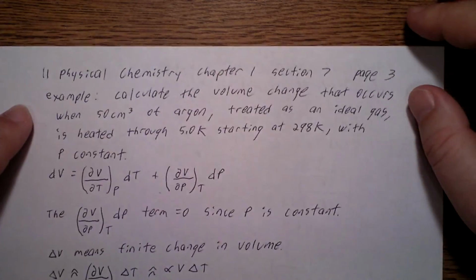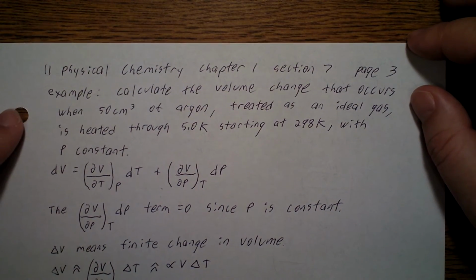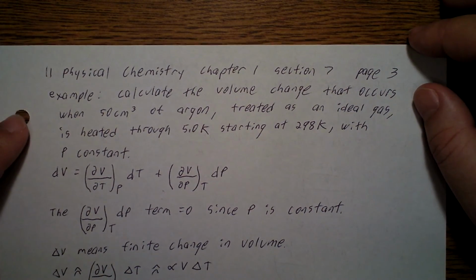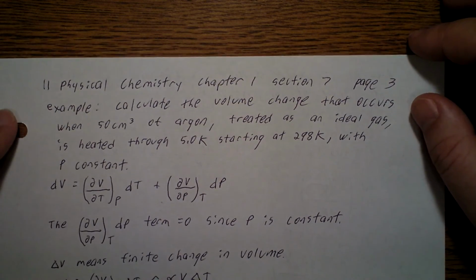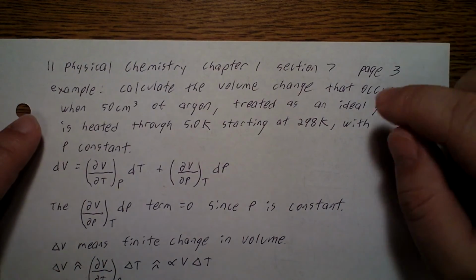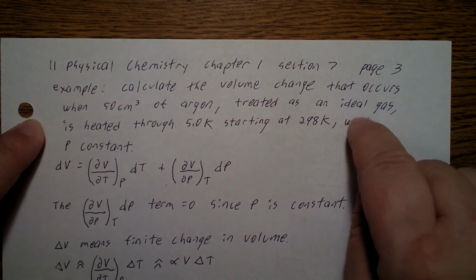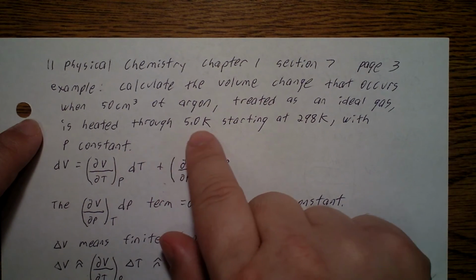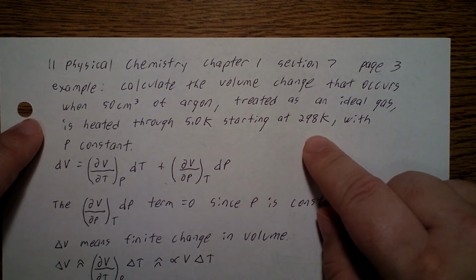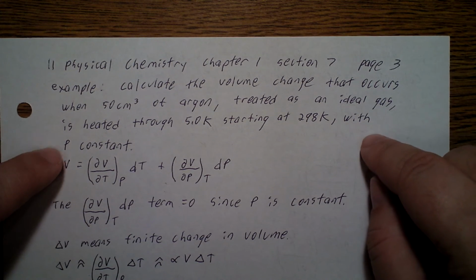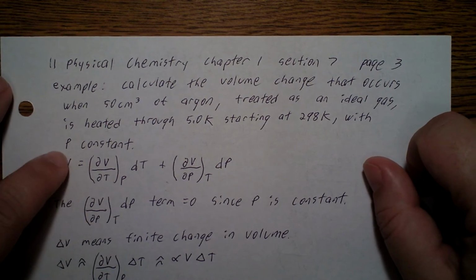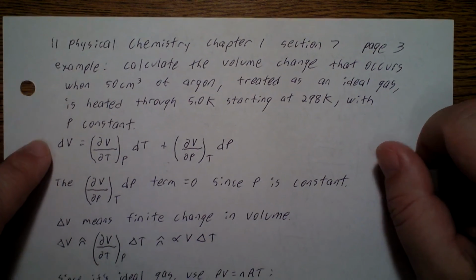Okay, we're still in physical chemistry, chapter 1, section 7. So let's talk about the volume change that occurs when 50 centimeters cubed of argon, which we're going to treat as an ideal gas, is heated through 5 kelvins. We're going to start at 298 kelvins, and we're going to keep pressure constant. Remember, capital P is pressure.